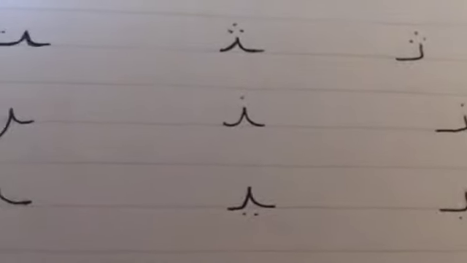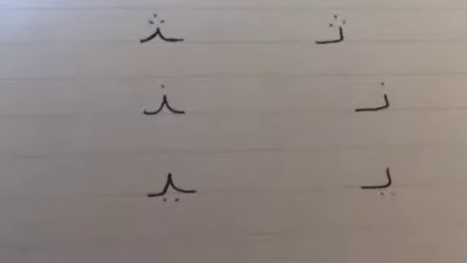The next 2 are Noon and Ya, and they're kind of the same. They just have different beginnings and endings. So I'll show you right now. Here are Noon and Ya. They have different isolated forms, but their initial and medial are the same, and they just have different final ones. Noon has a dot on top, and Ya has 2 dots on the bottom.